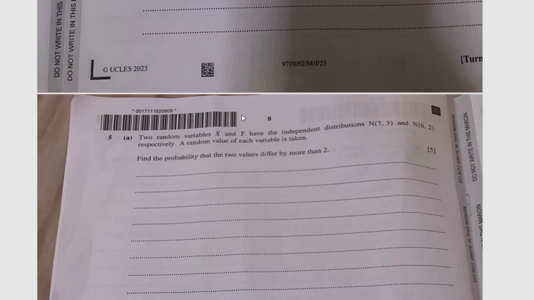So two random variables, X and Y, have independent distributions, normally distributed anyway. X is normally distributed with mean 7 and 3 squared, that will be the variance.